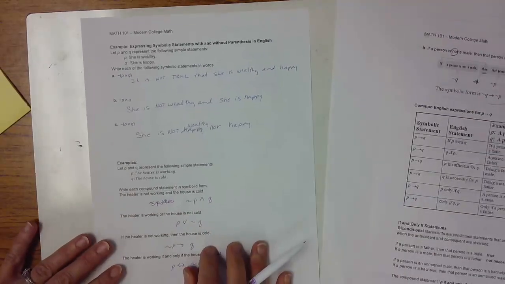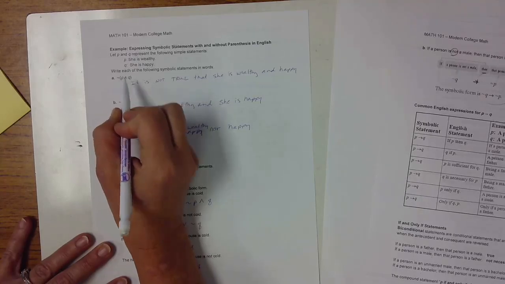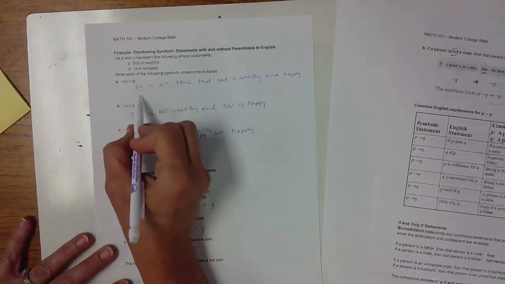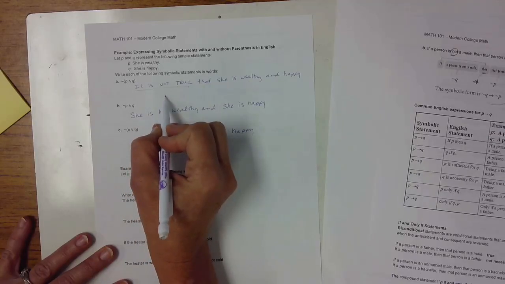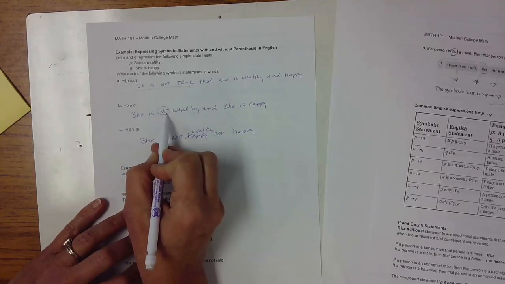So you'll be asked to write a few statements. We're going to start off with: we identified P as she is wealthy, and Q as she is happy. So if I have the negative in front, you could start off by saying it is not true that she is wealthy and happy. You could also distribute that in and say she is not wealthy, and remember this is representing the and, she is not happy. If you have just the negative in front, she is not wealthy, because we're going to add the not in front of my P.